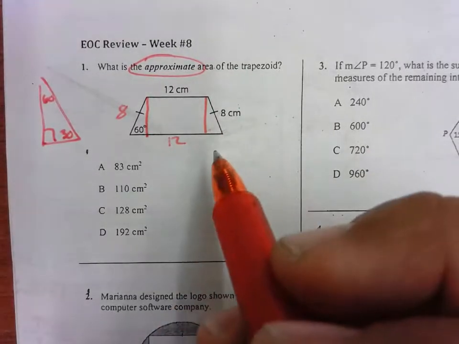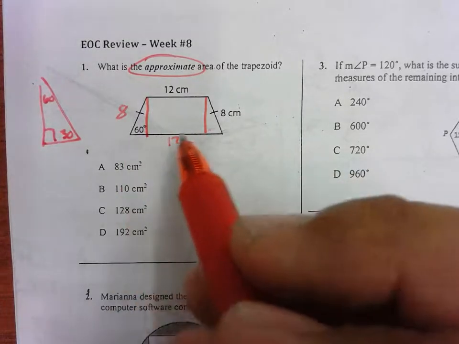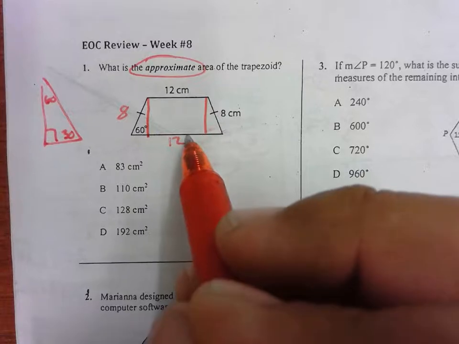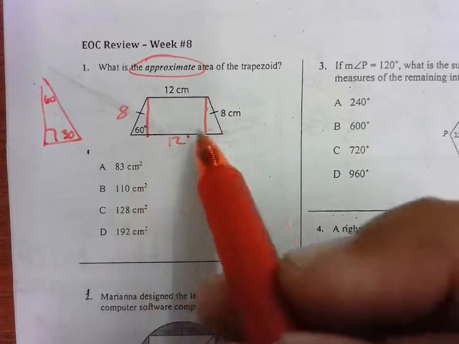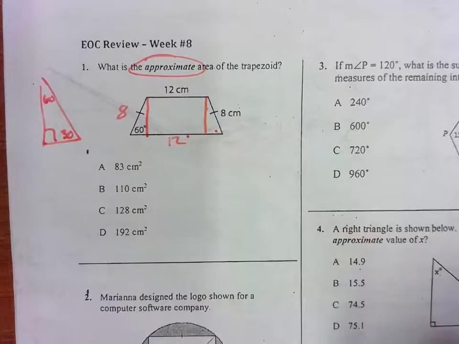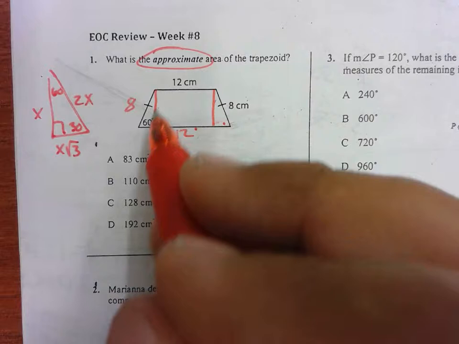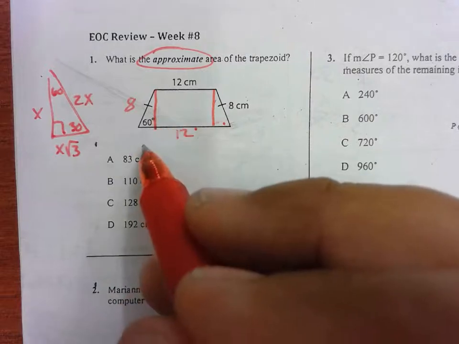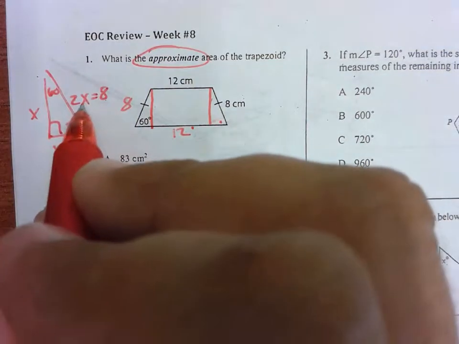You have to find two things. You got to find the perpendicular height and base 2. I know this is 12 because I just created a rectangle. Whatever this triangle is going to be, this one's going to match it because they're going to be congruent. So using the 30, 60, 90, I have to find both sides. The hypotenuse is 8. This is my hypotenuse.